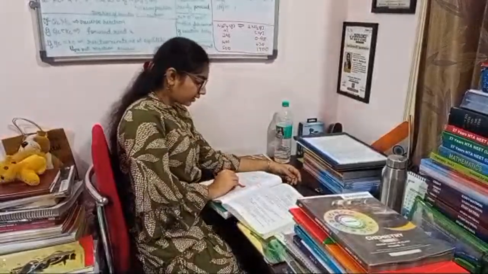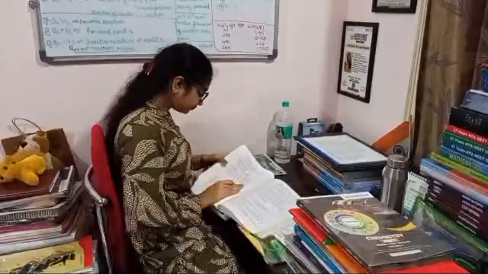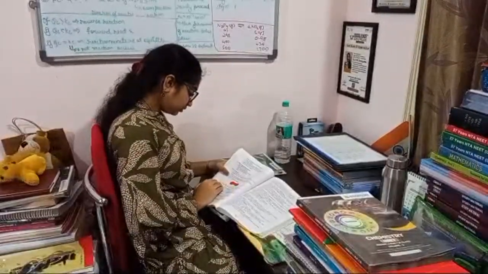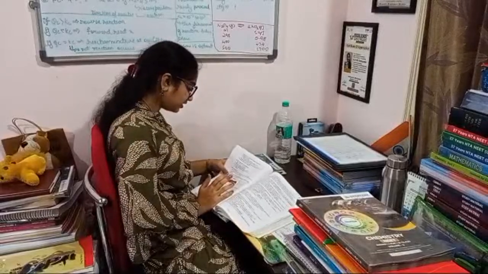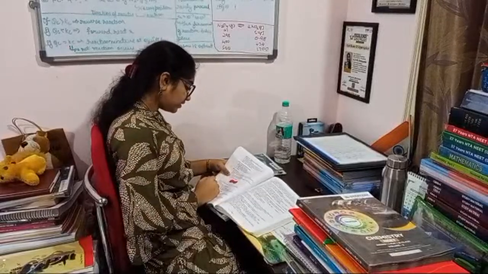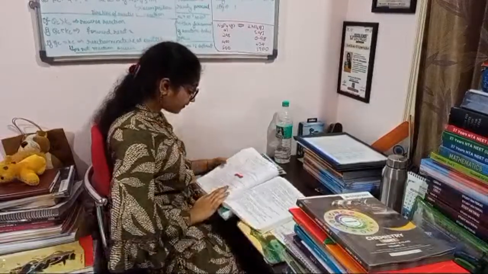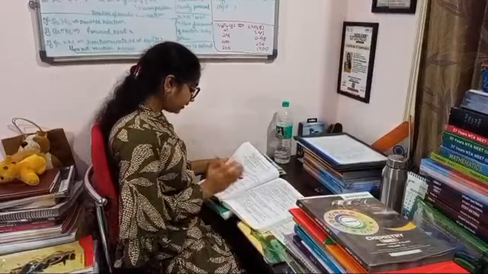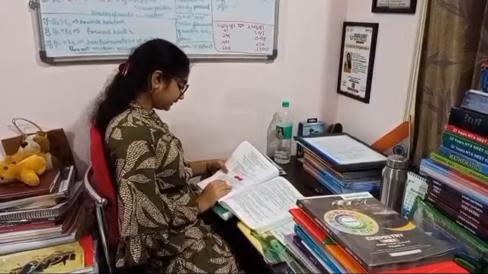RBC is about 7 to 8 micrometer in diameter. The number of RBC differs in different animals as well as with the physiological state of an individual. The total RBC count is about 4.5 to 5.5 million per cubic millimeter. The instrument used to determine RBC count is the hemocytometer.